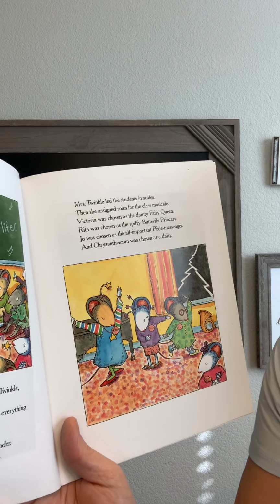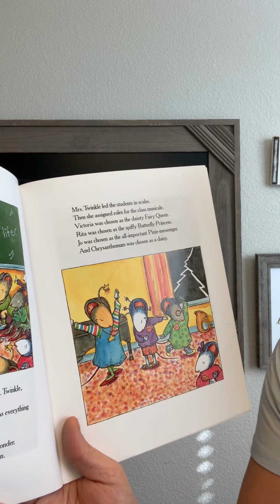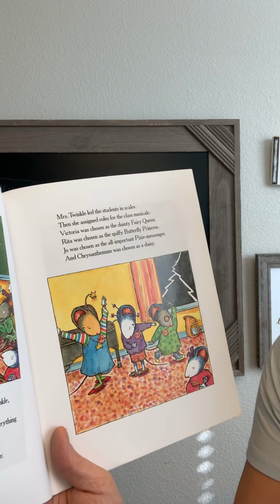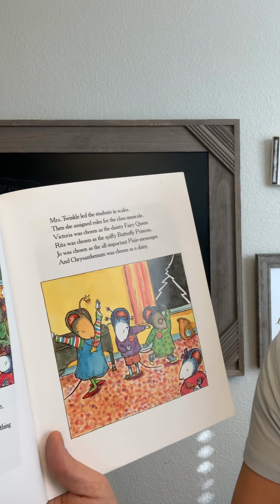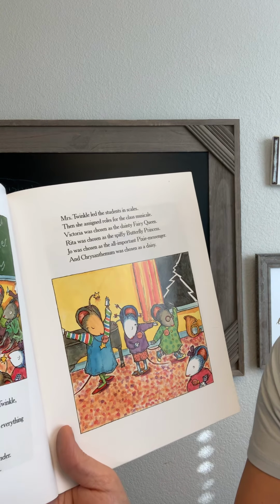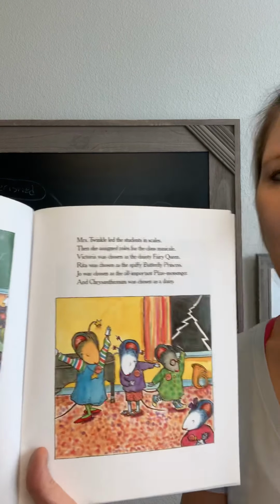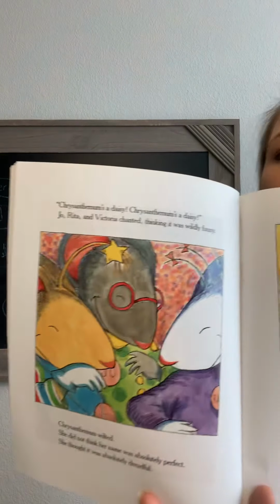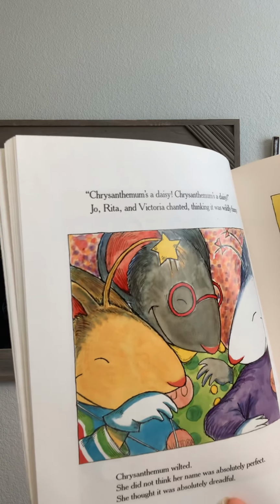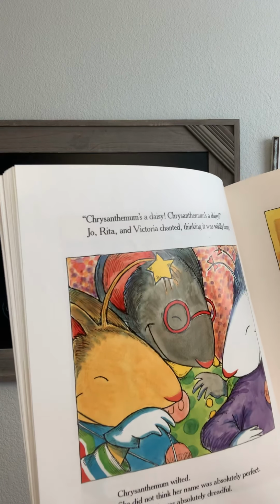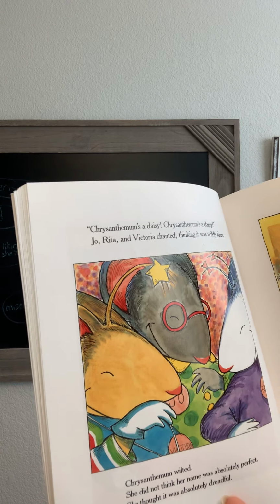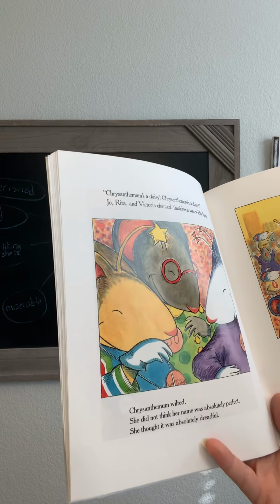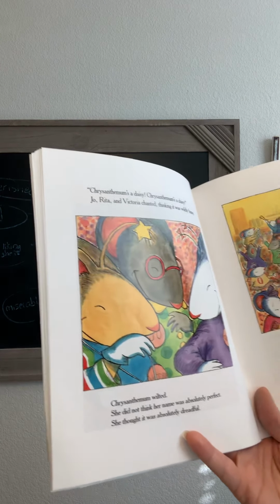Mrs. Twinkle led the students in scales. Then she assigned roles for the class musical. Victoria was chosen as the dainty fairy queen. Rita was chosen as the spiffy butterfly princess. Joe was chosen as the all-important pixie messenger, and Chrysanthemum was chosen as a daisy. "Chrysanthemum's a daisy," Joe, Rita, and Victoria chanted, thinking it was wildly funny. Chrysanthemum wilted. She did not think her name was absolutely perfect. She thought it was absolutely dreadful.